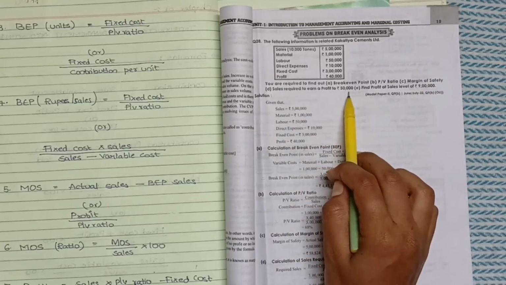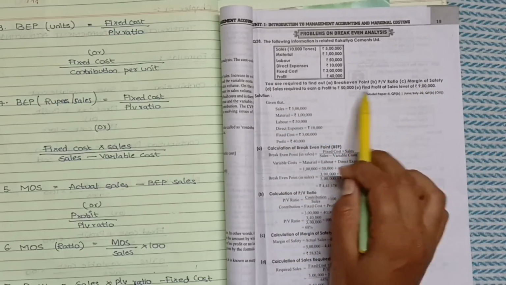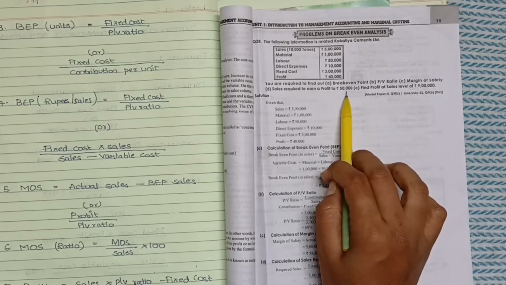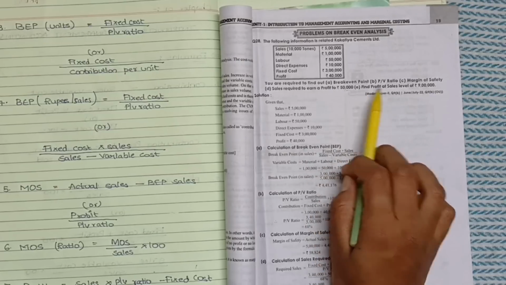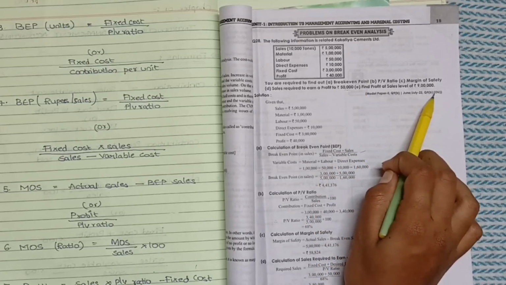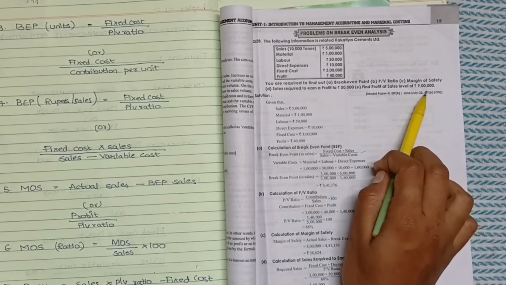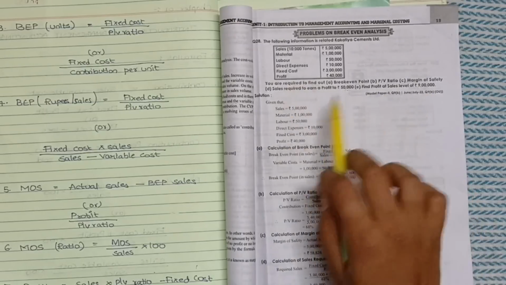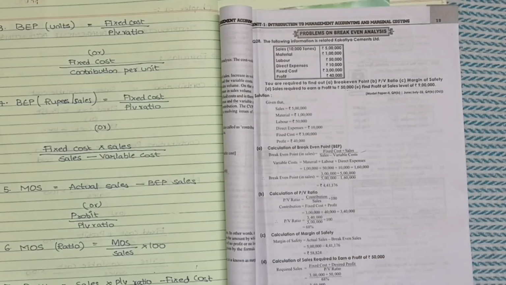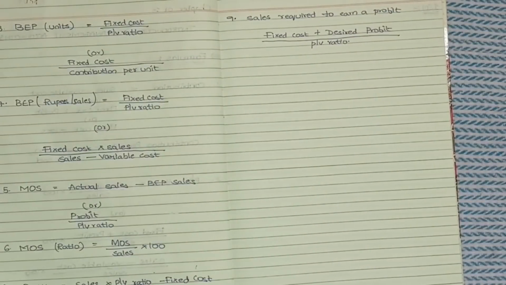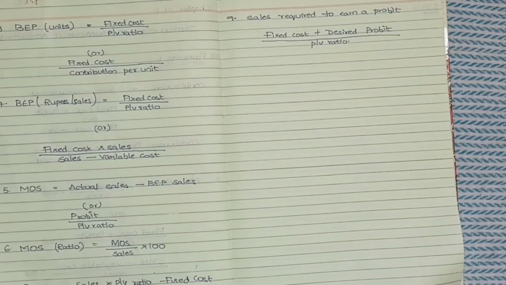sales required to earn a profit of 50,000, and find the profit at a sales. If you want 50,000 profit, how many sales do you need to do? If 9 lakh sales were done, how much will be the profit? Like that, these 5 we need to calculate for 12 marks. So here we will do the solution based on our formulas.